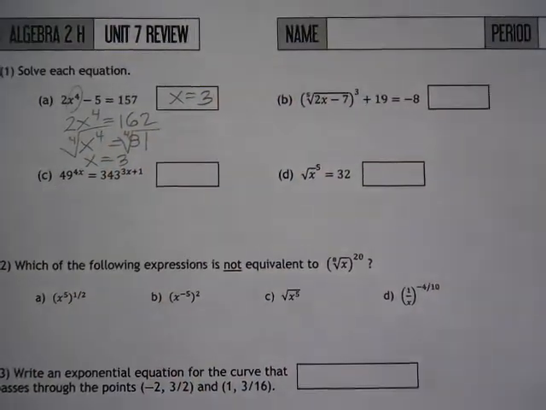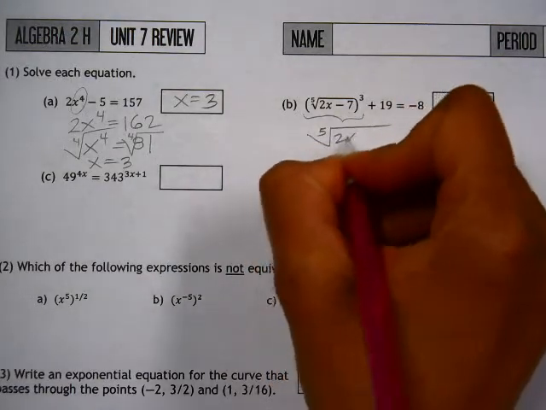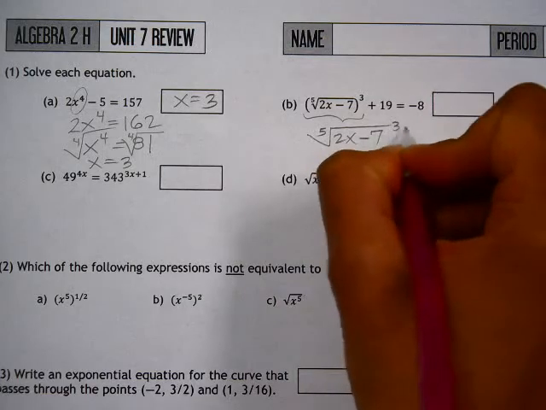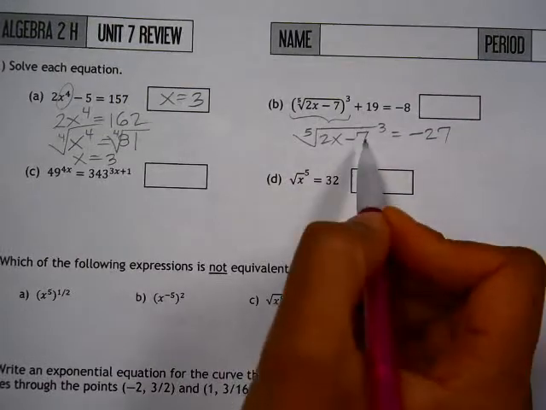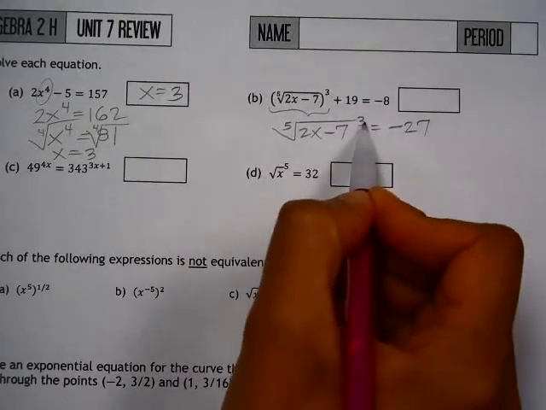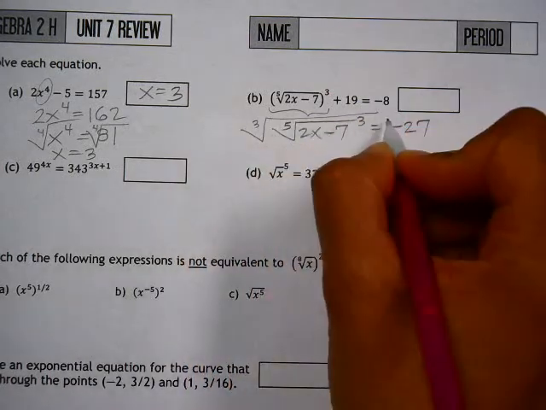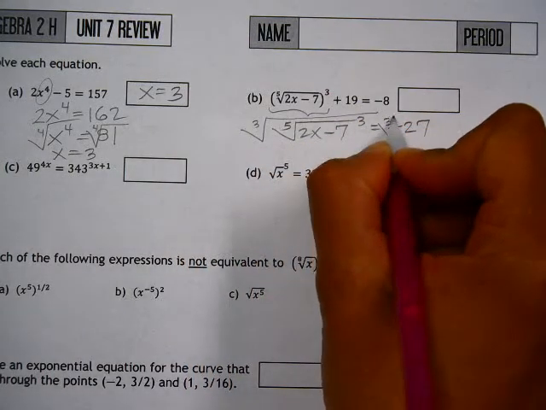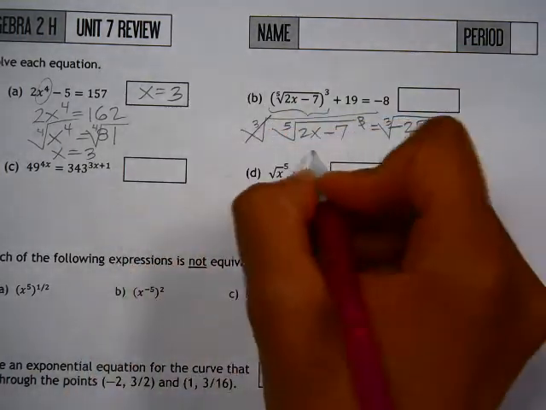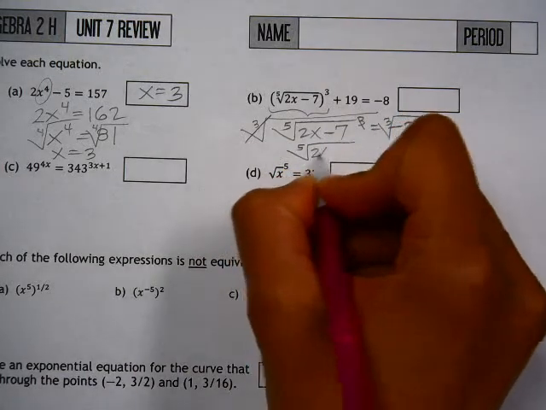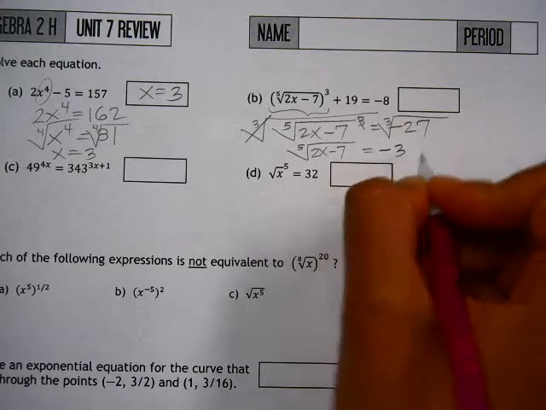Alright, on part B, we need to isolate the power first, so we need to subtract 19 from both sides, so this would become a negative 27. And then we want to do the inverse of cubed, so we can do the cube root of the left side, and then we would have to do the cube root of the right side. So the cubed and the cube root cancel, and we're left with the 5th root of 2x minus 7 equals the cube root of negative 27, which is negative 3.